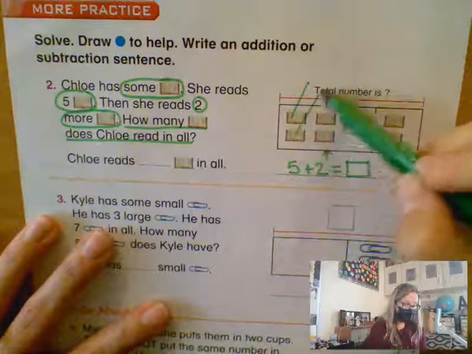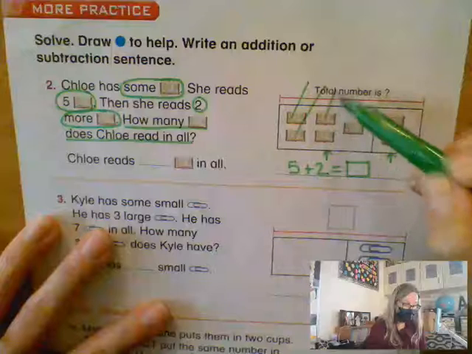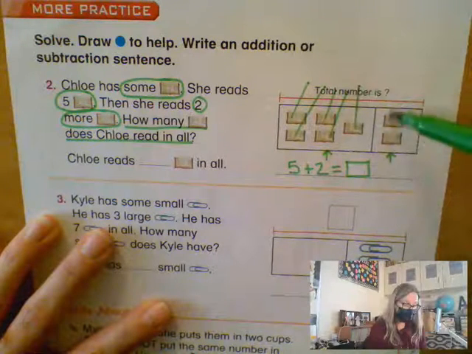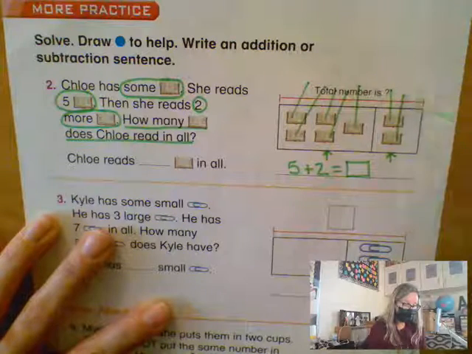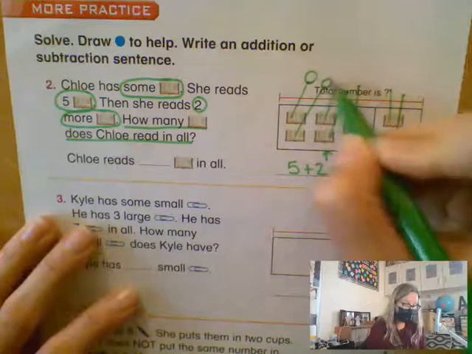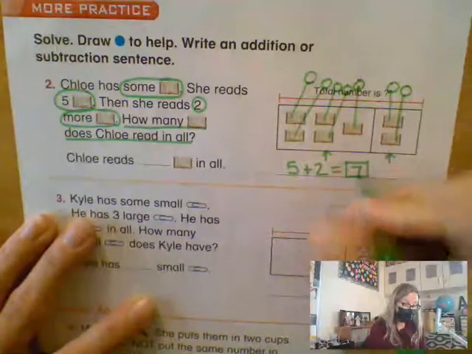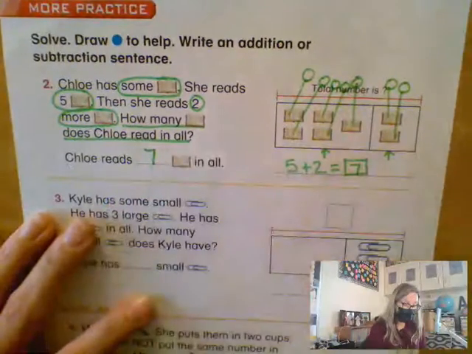1, 2, 3, 4, 5, 6, 7. So altogether, first she read 1, 2, 3, 4, 5, then she read 6 and 7. So Chloe reads 7 books in all.